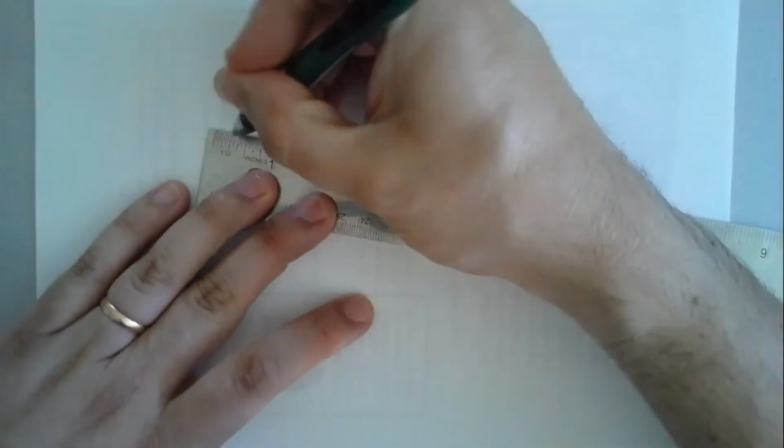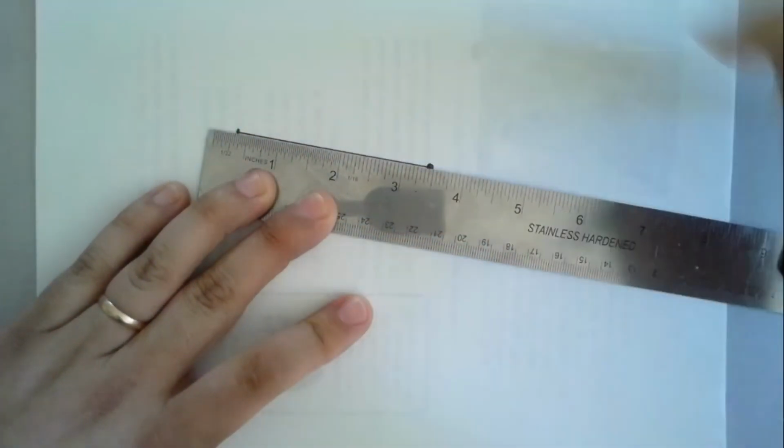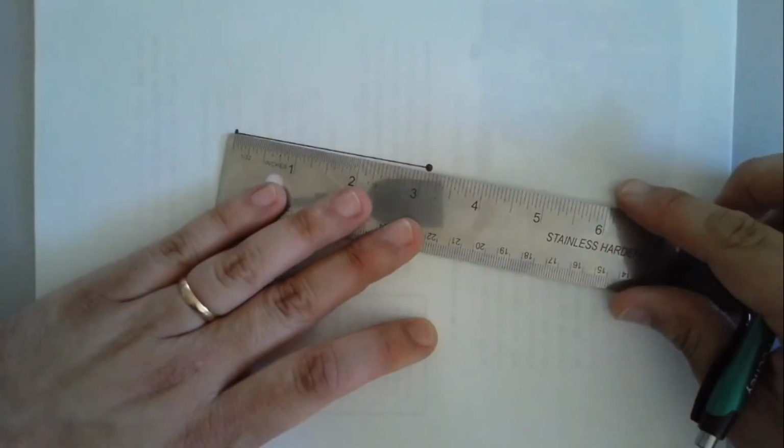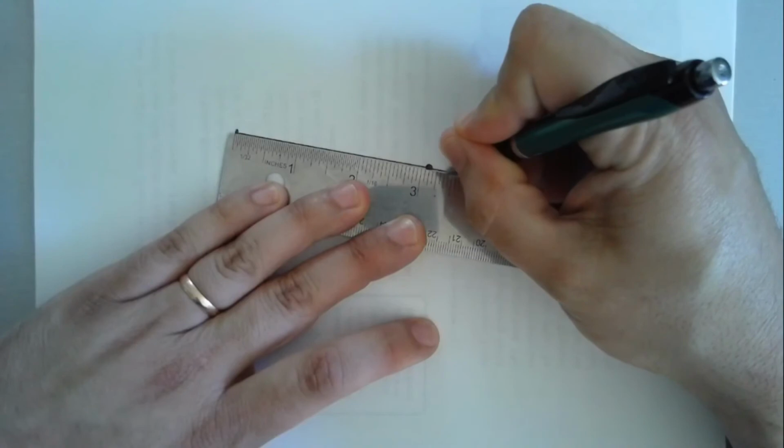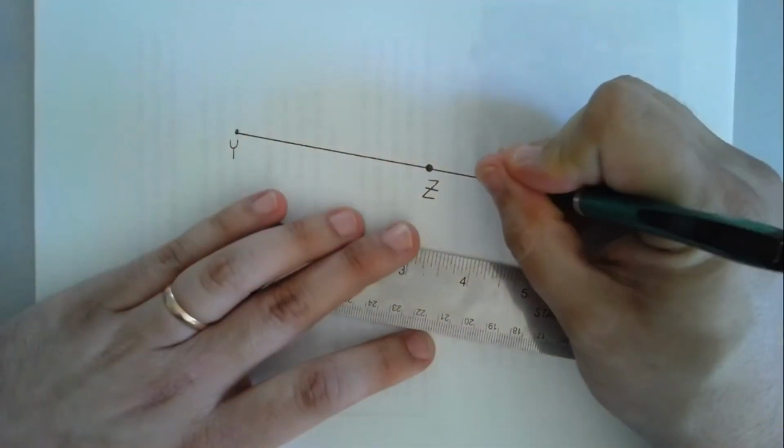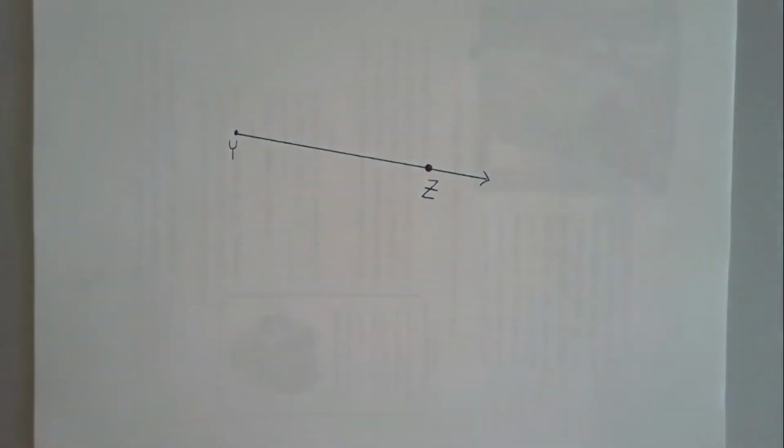So I've got point Y and point Z. I'm going to connect them now. Could you please tell me what we would call this particular figure? This is a line segment. We could either call it line segment YZ or line segment ZY. Now let's change this up a little bit. Let's have it extend a little bit in one direction. Now, what do we call this figure?